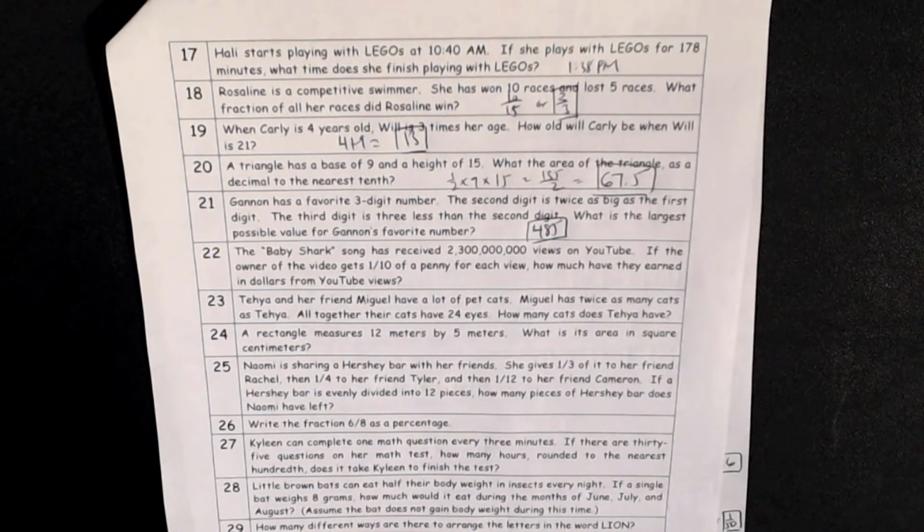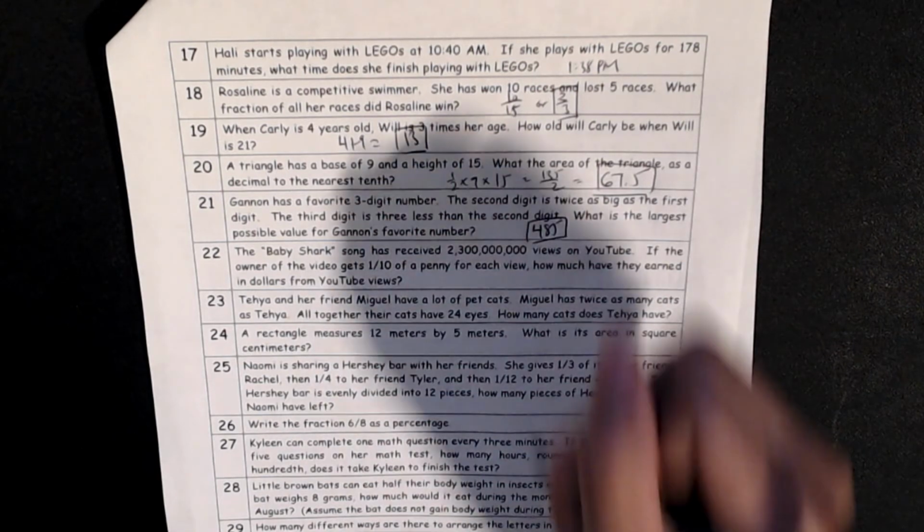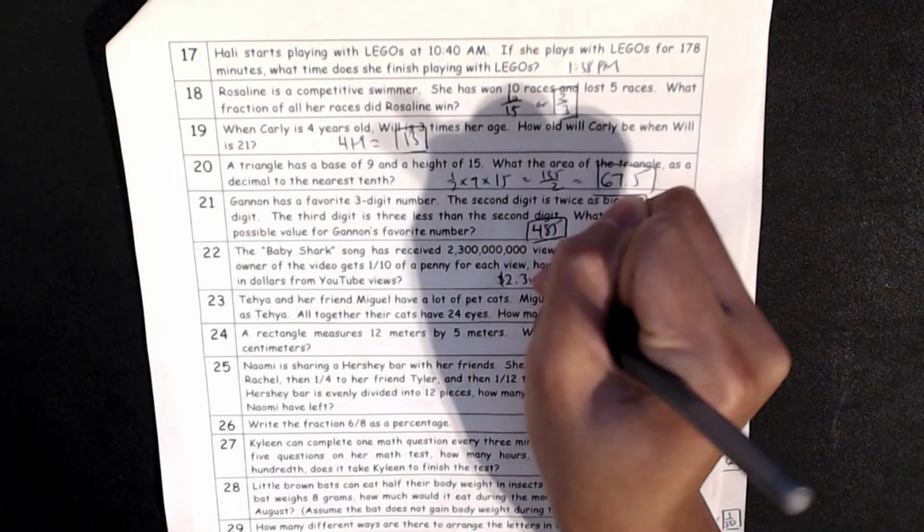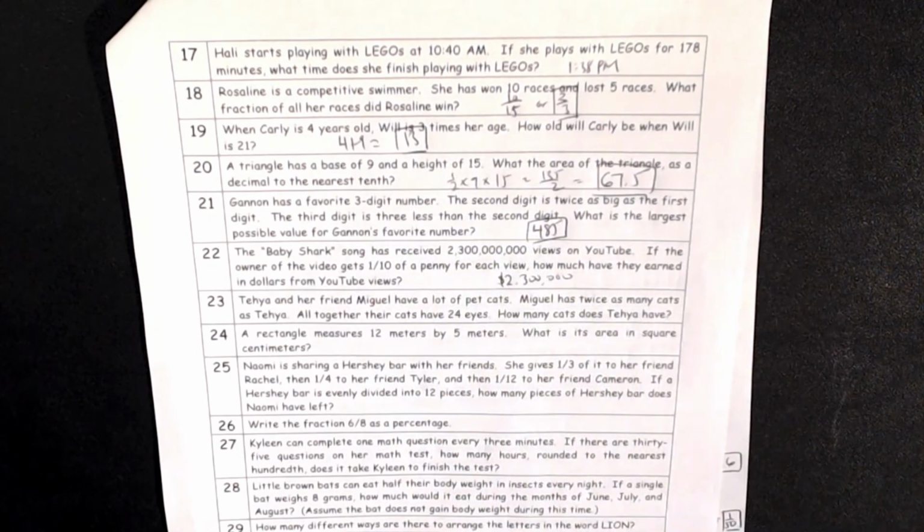We can divide 2.3 billion by 10 to get that the owner earns 230 million pennies for the song. Finally, the question asks for dollars, so using the 100 pennies to equal $1 conversion, we divide 230 million by 100 to get $2.3 million, and that is our answer.